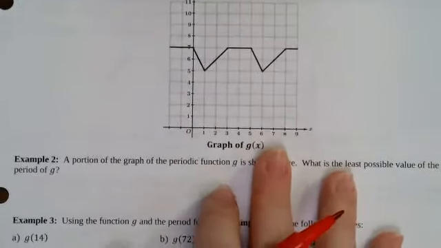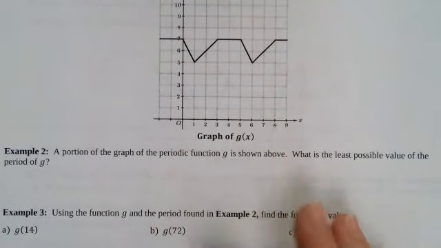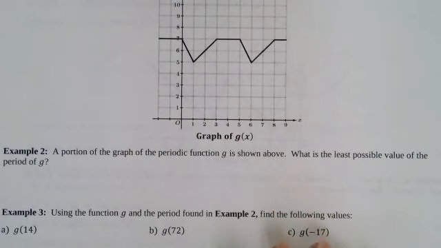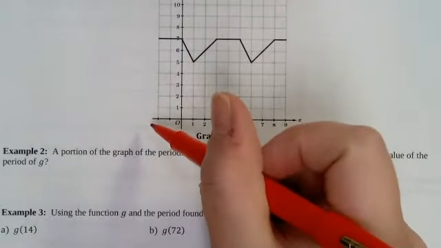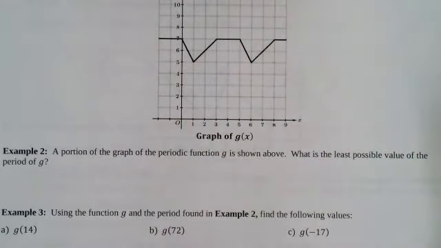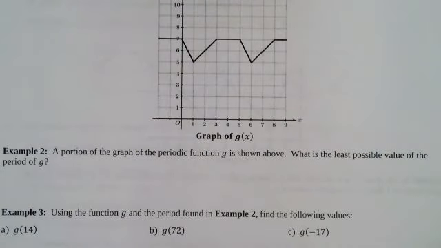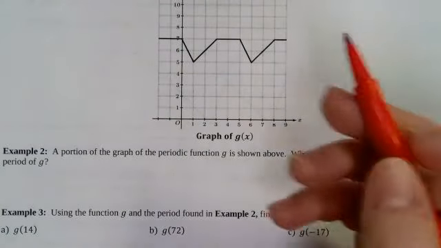All right, let's take this down to another problem. So this one right here says a portion of the graph of a periodic function is shown. What is the least possible value for the period? Typically, we would just say, what's the period of the function? But I think they're just trying to make sure that you don't count from the far left to the far right. They're wanting you to make sure that you're only getting the smallest possible value for this pattern.